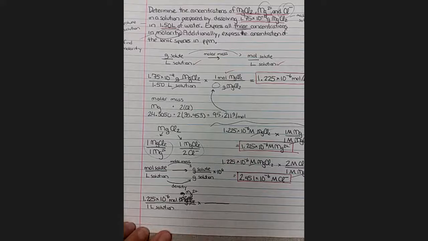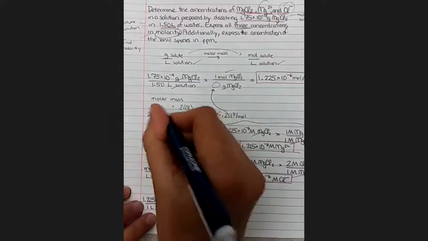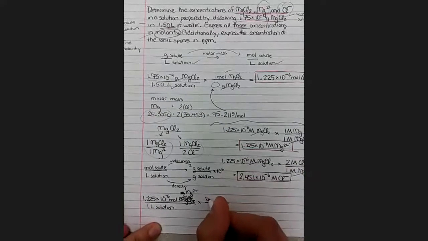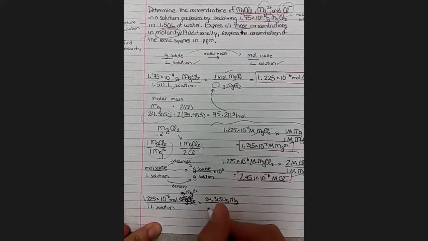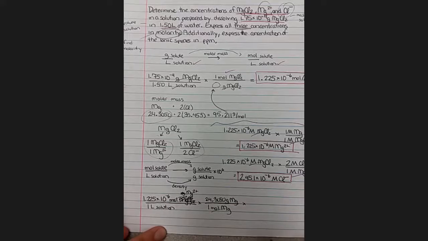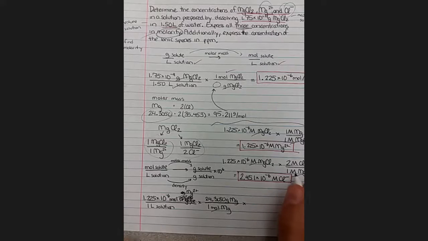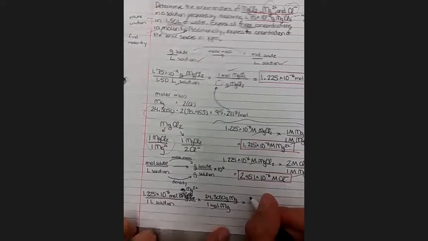Because we're just working with magnesium and not magnesium chloride, we just need the molar mass of magnesium, the element, which we had up here. That's 24.3 grams of magnesium and 1 mole of elemental magnesium. And then density, I don't think was included, which wasn't very kind of you, but the density of water, for things that are mostly water, is 1 gram per milliliter.